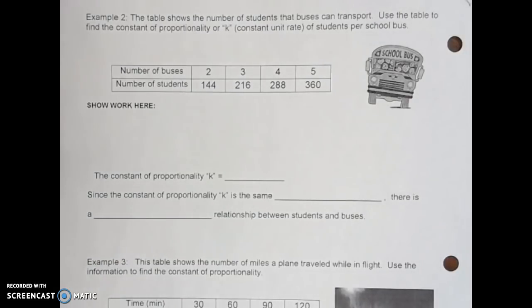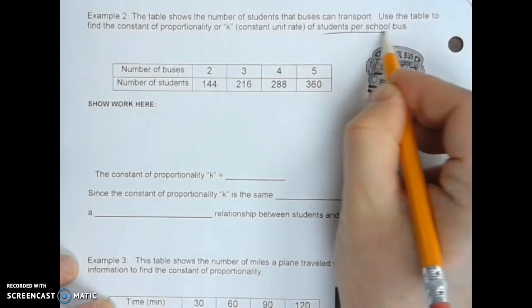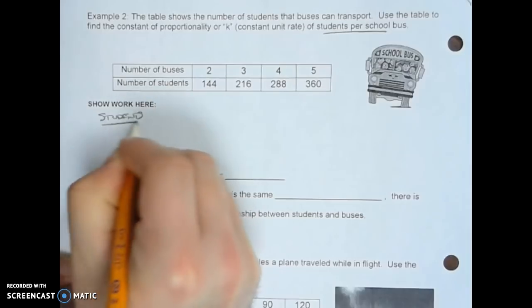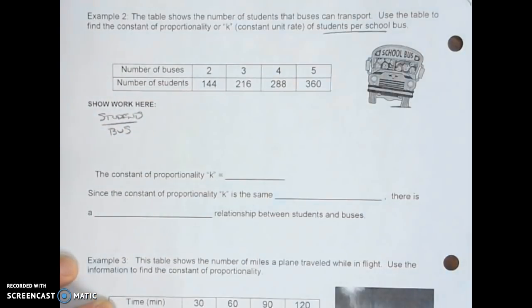We see our number of buses and we've got our number of students, and we want to set these ratios up. Do we want buses per student or students per bus? Well, I think it makes sense right here, and it says right there, students per bus. That's the way that we should set up our ratios. So students to the number of buses.